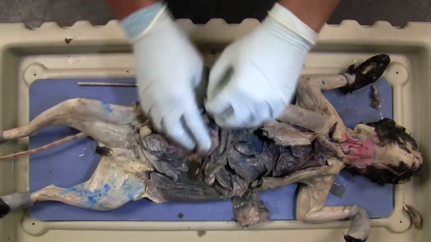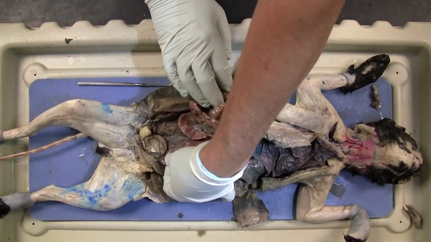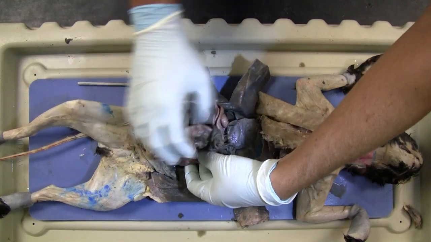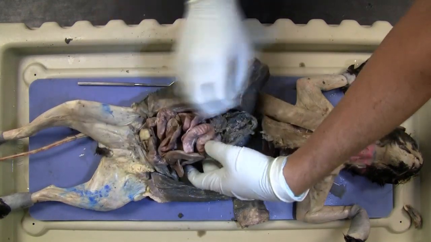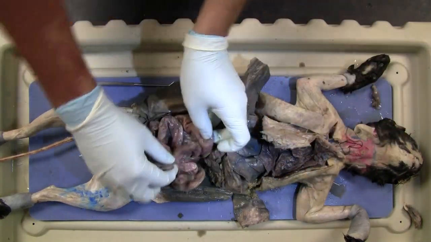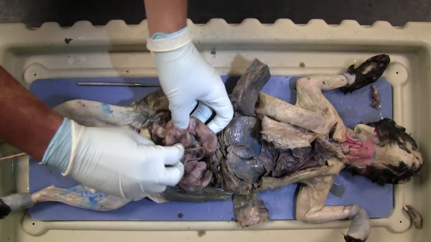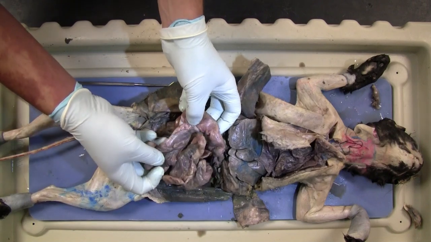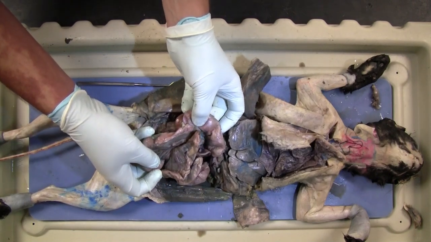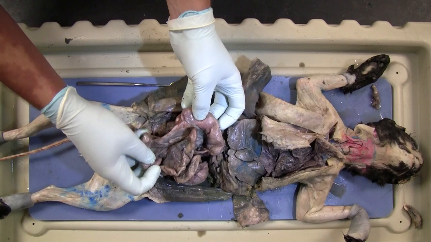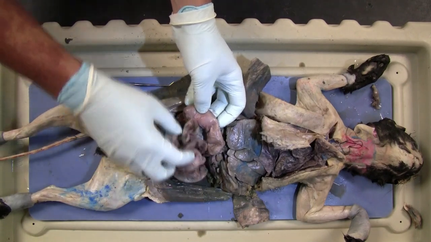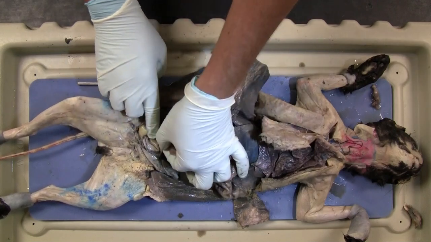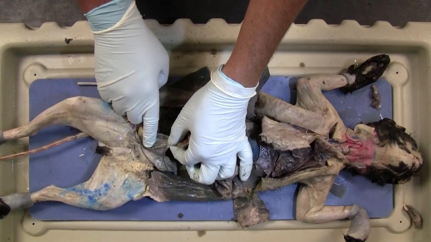To find the ileum, you're going to look for the large intestine, follow the large intestine all the way around, come all the way around until the large intestines becomes the small intestines. So this last bit right here would be your ileum, and the ileum goes into the colon. And then this pouch right here is going to be your bladder.